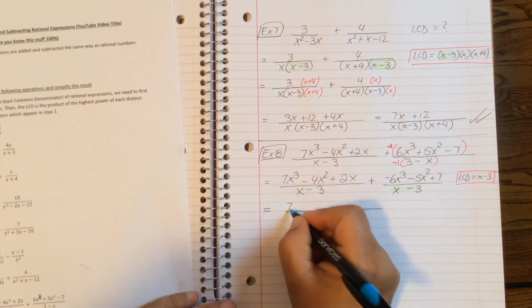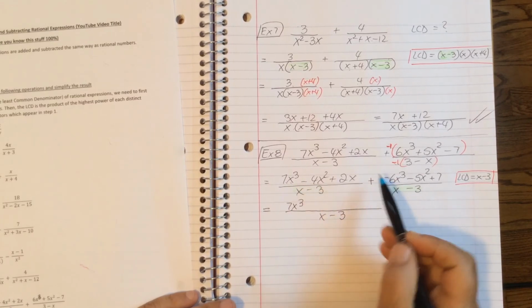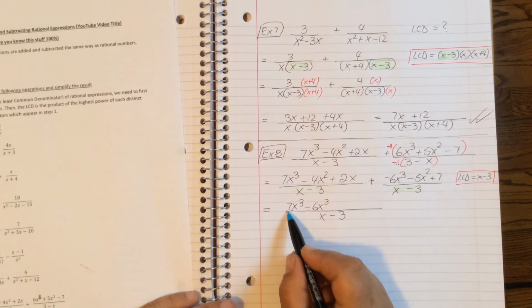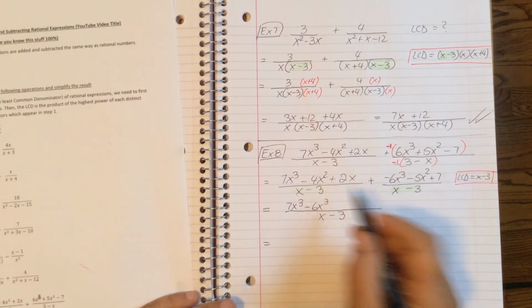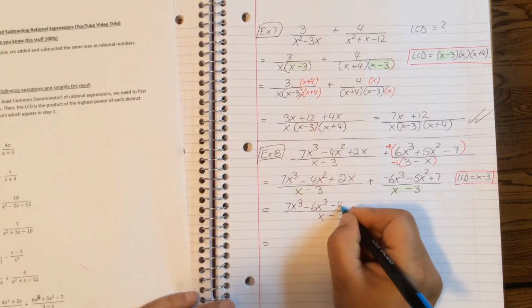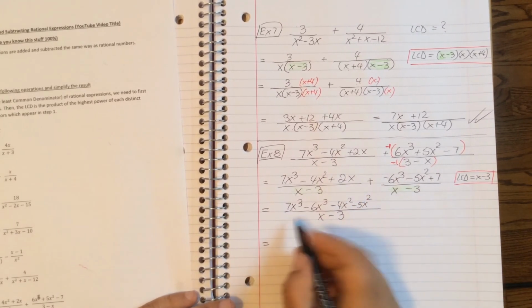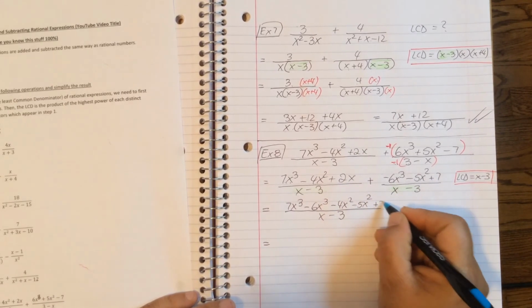Let me write like terms next to each other: 7 here, negative here. And I have squares here, negative 4x squared and negative 5x squared. So I'm writing like terms next to each other, and I have 2x here and 7 here.